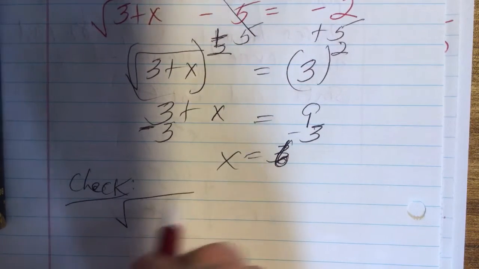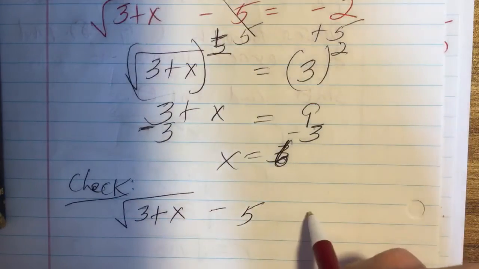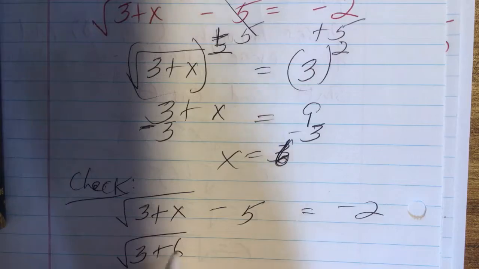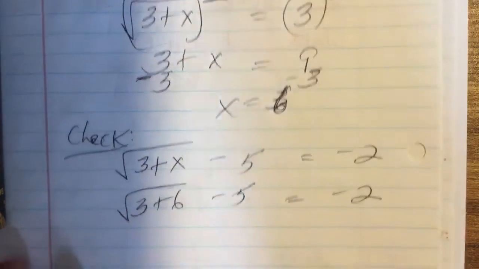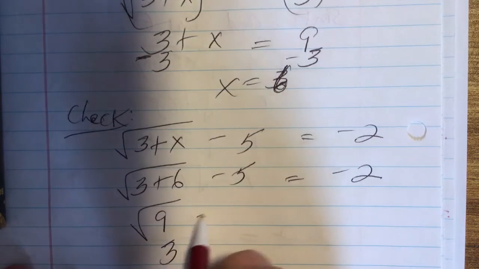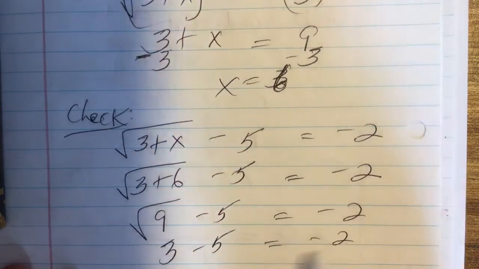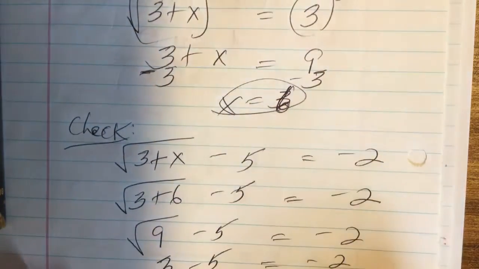So we're going to check it by substituting that solution into the original equation. This is going to be the square root of 3 plus 6 minus 5 outside of the square root equals a negative 2. The square root of 9 is 3 minus 5. 3 minus 5 does equal negative 2, so that is a solution. X equals 6 is an accepted solution.